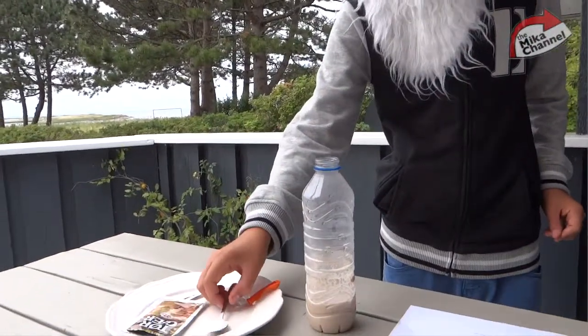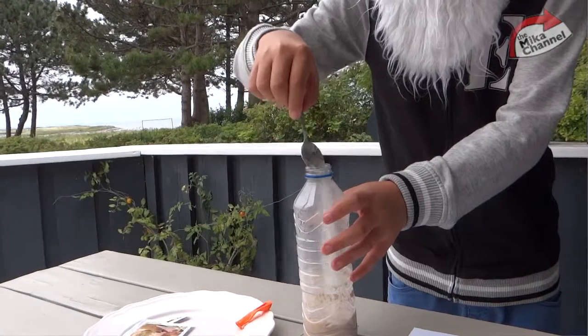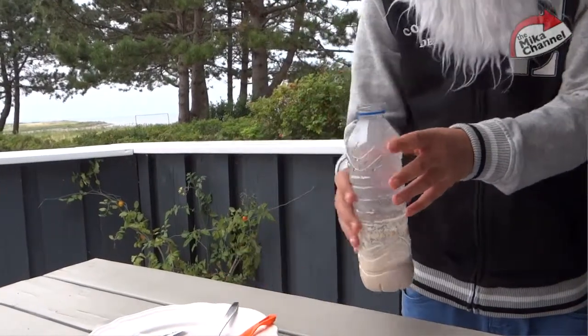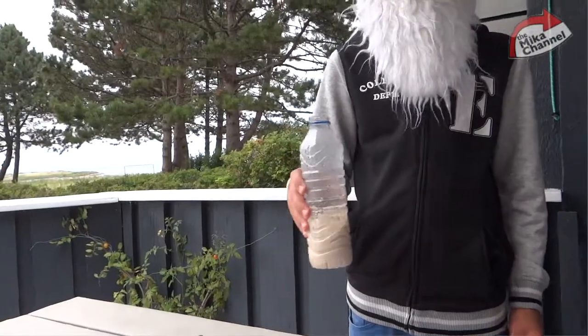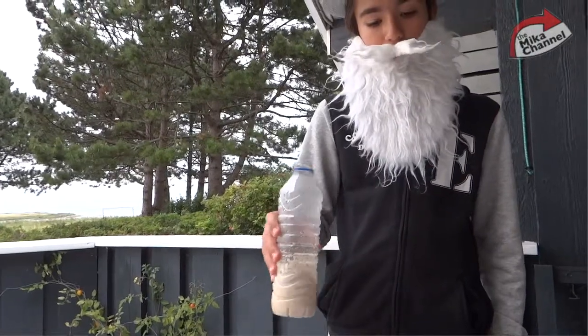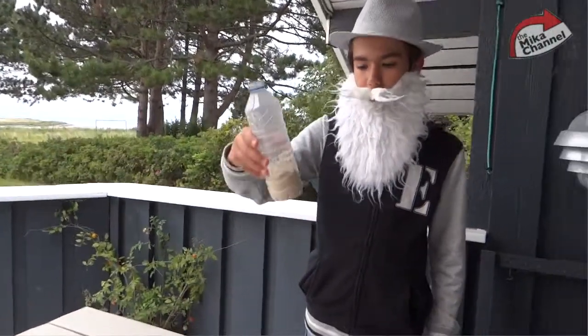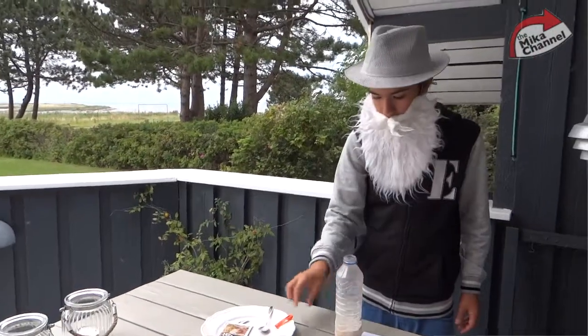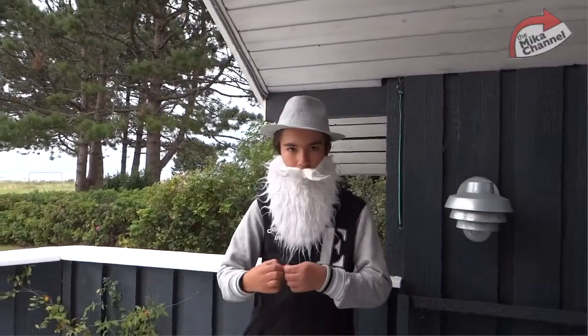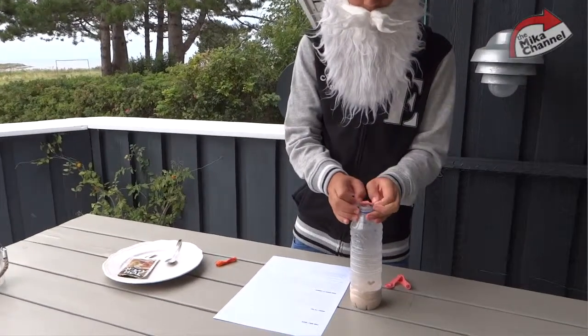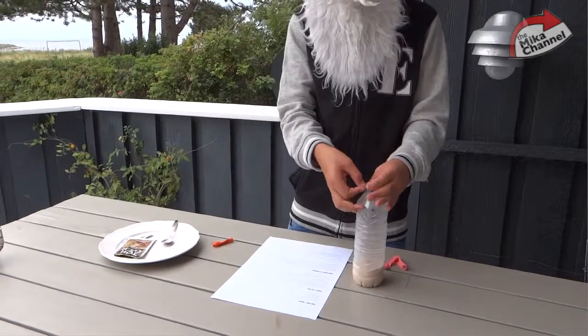Then you're going to add the sugar. And you're going to swirl it around some more. Like people, yeast needs energy to be active, so we're giving it sugar, and now the yeast is sort of eating.